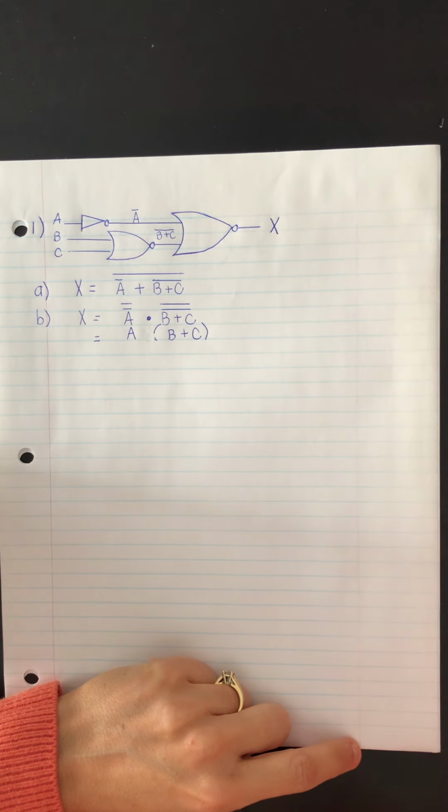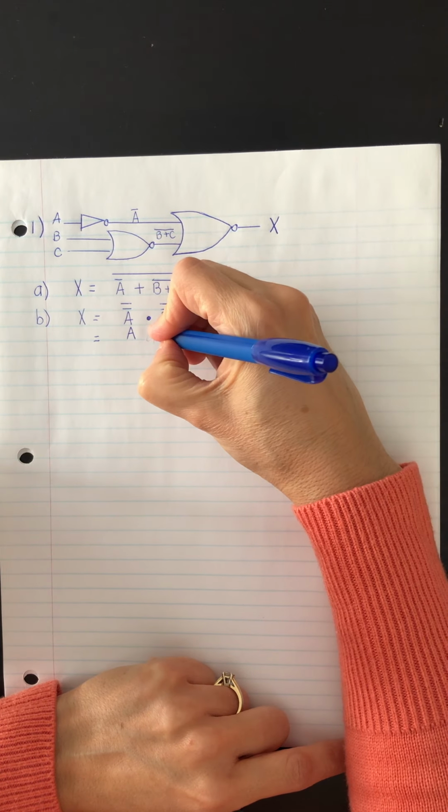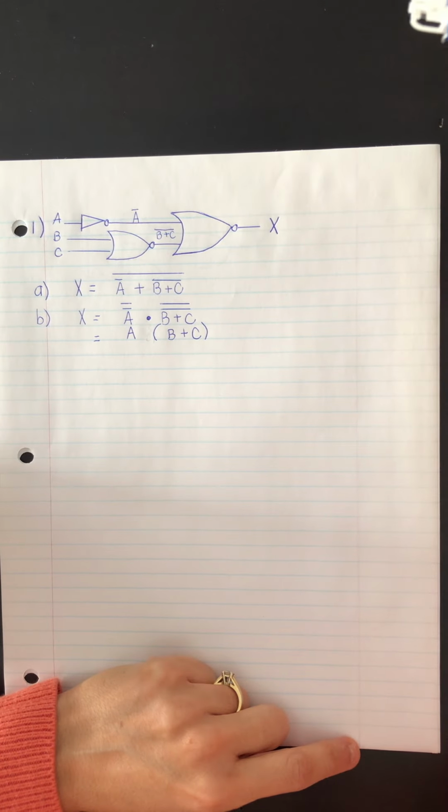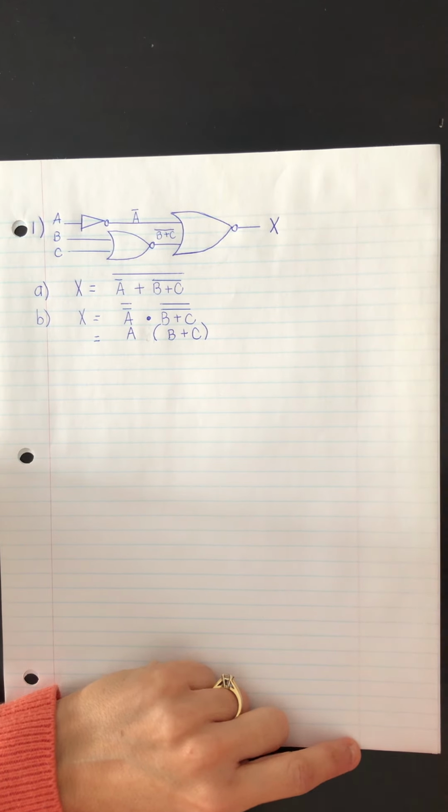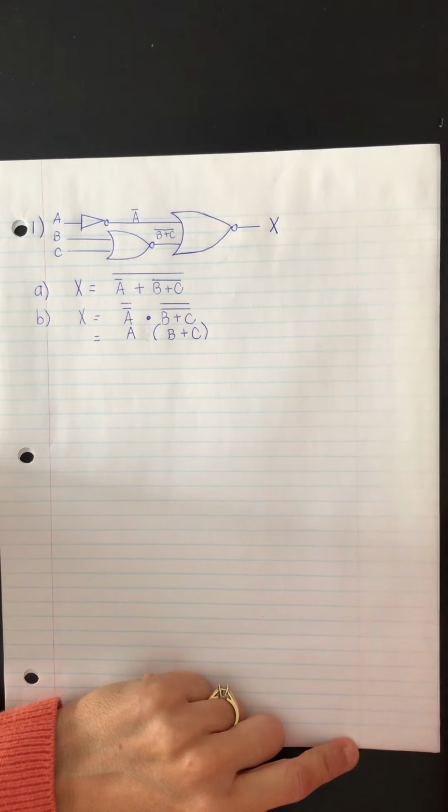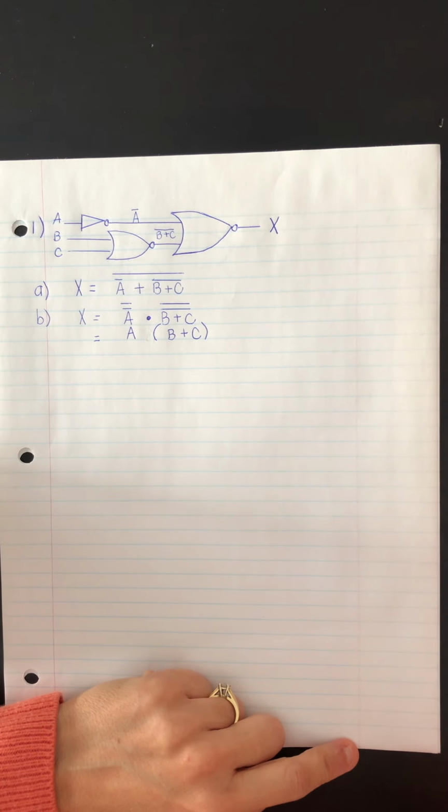My poor skills with this, what do you call these? Whiteout. Anyway, there we go. So that is all done for part B. And so now what would we do?